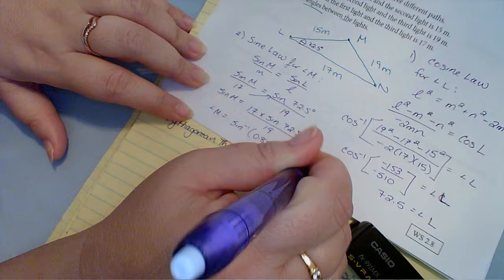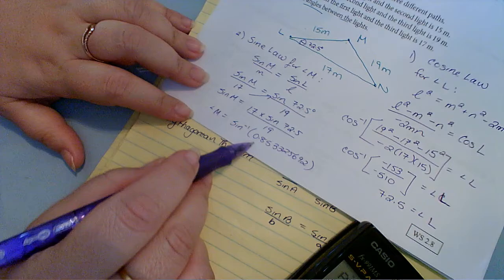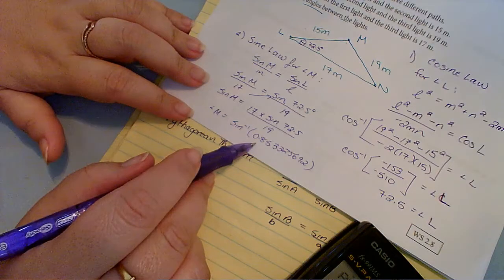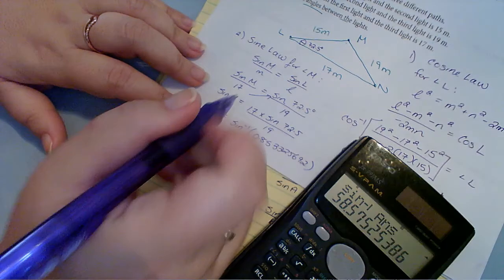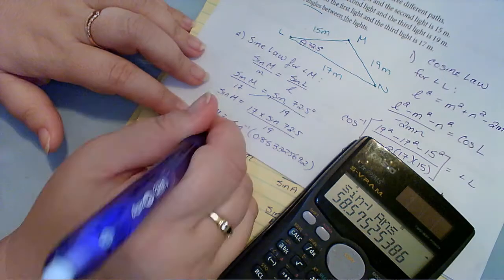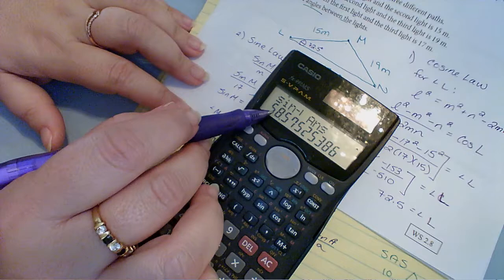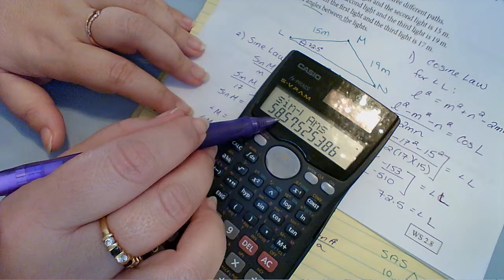0.853325692. So again, do not round this. Do not call this 0.8 or 0.9. That would be incorrect. Go shift sine while it's all still in your calculator. And to 1 decimal place, 58.6 degrees is what we get.